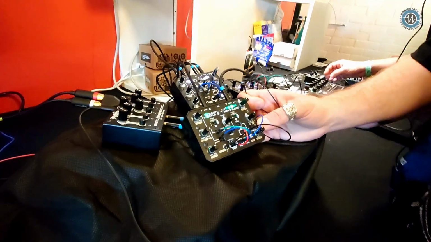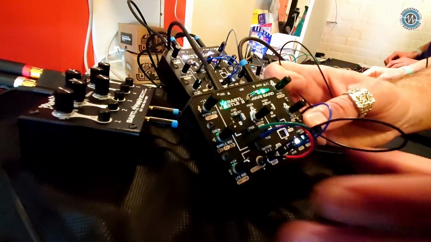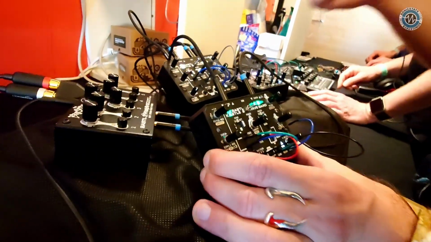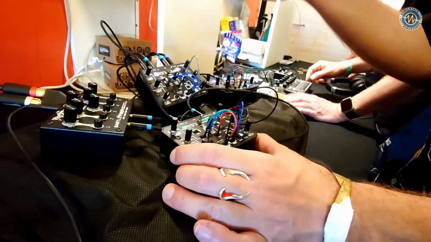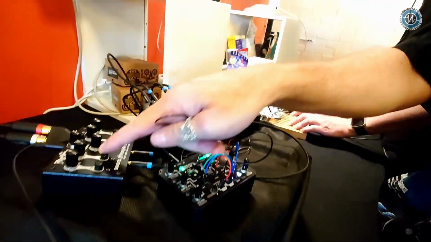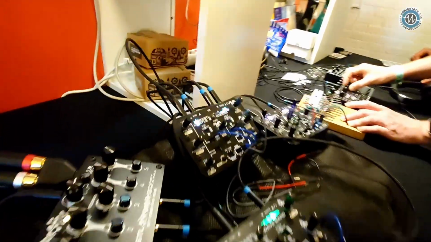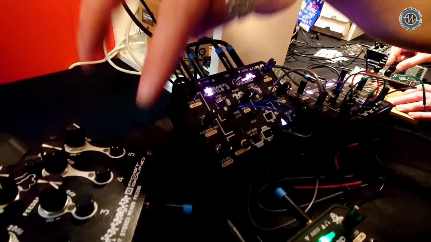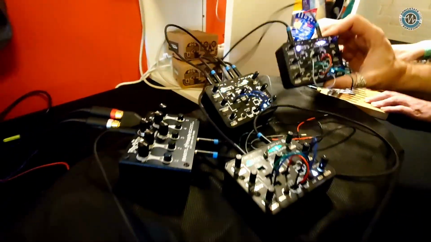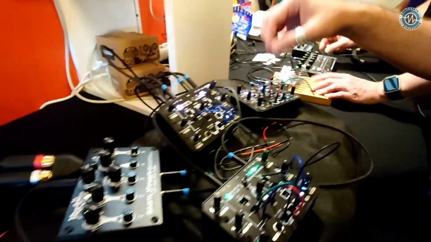So it's a little under 200 euros with tax, and on top of that, it's a whole sort of platform. We also have the FX Wizard, which is an effects processor. Let's, so I have another one going inside of this.